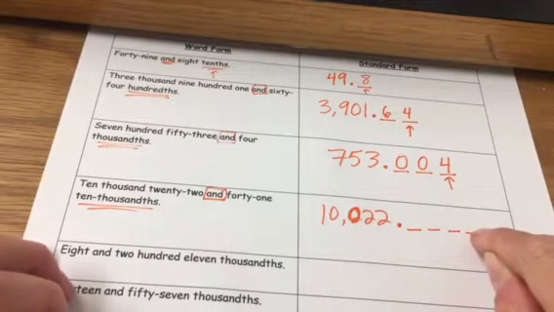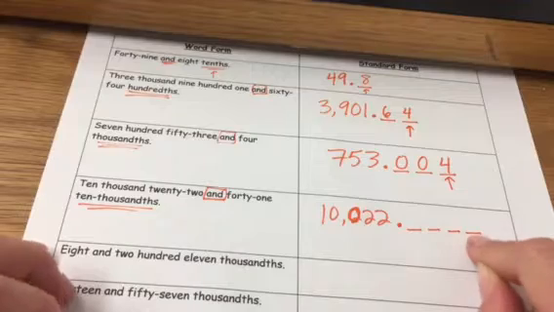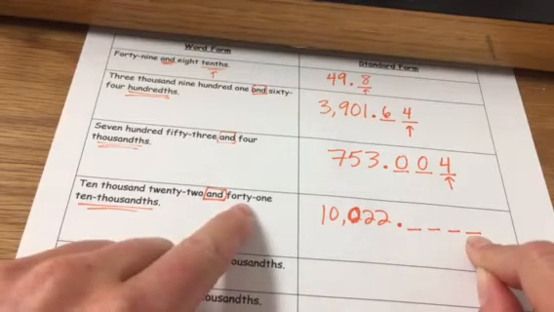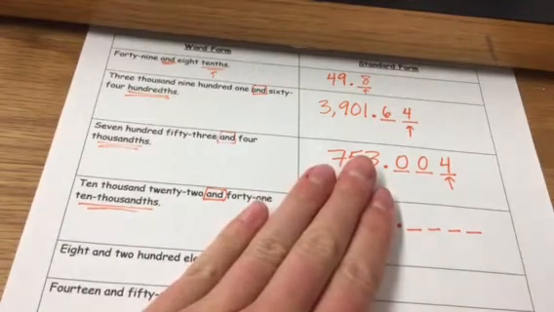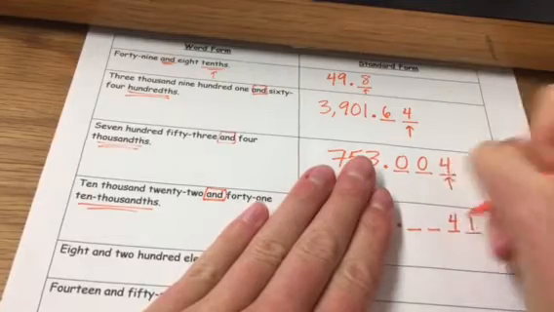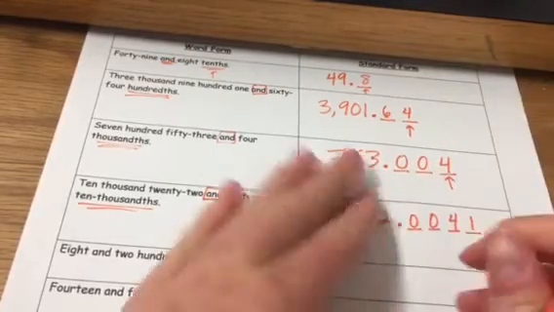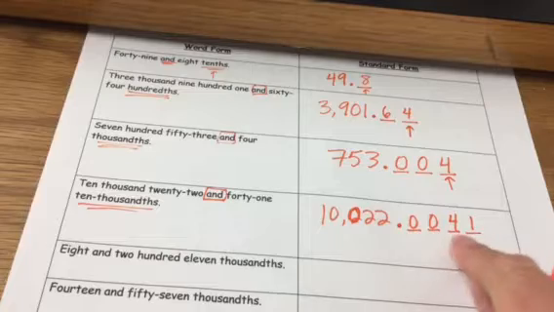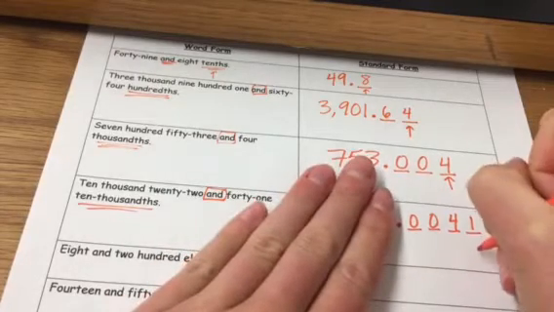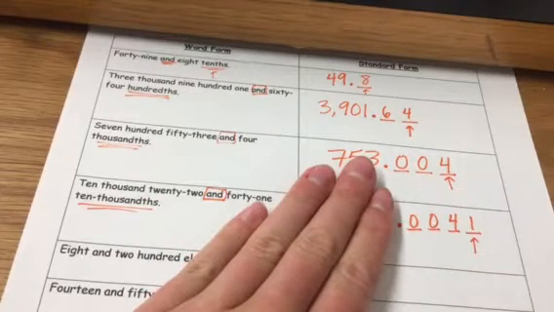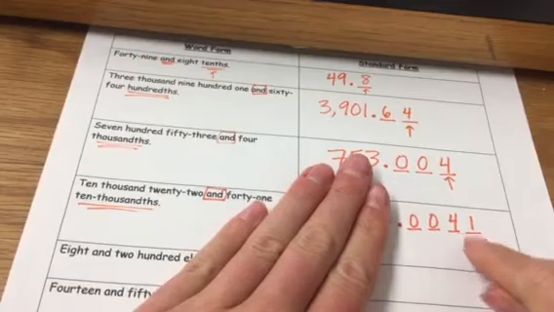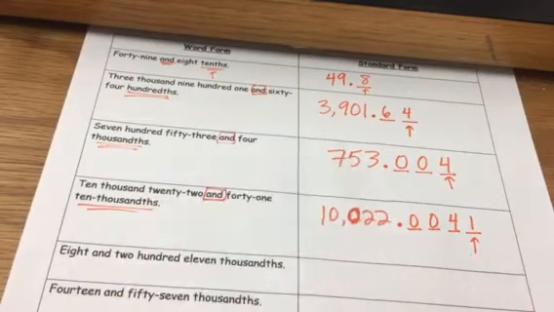So I know I need to span all the way out to here, and I need the number 41 to be showing. So I'm going to throw some zeros out in front and the 41 in back. That's 41 ten-thousandths.